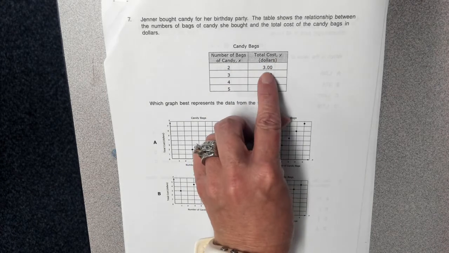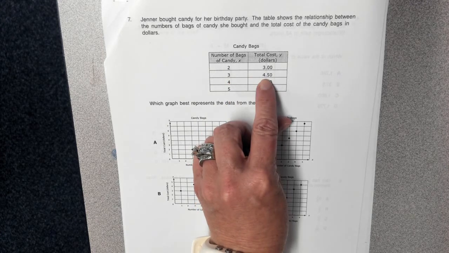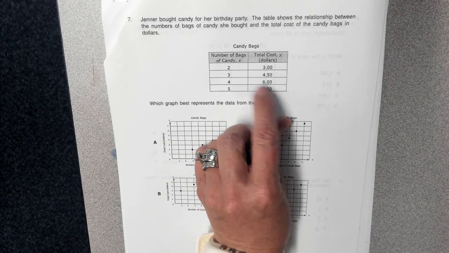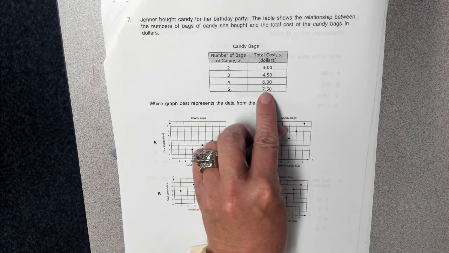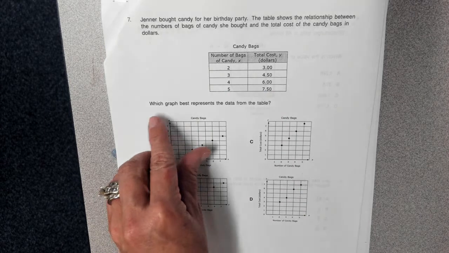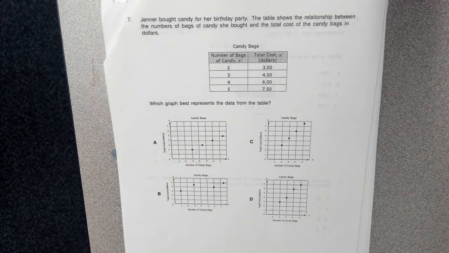2, $3. 3 bags of candy, $4.50. 4 bags of candy, $6.00. 5 bags of candy, $7.50. Which graph best represents the data from the table? Pause the video, show your thinking.